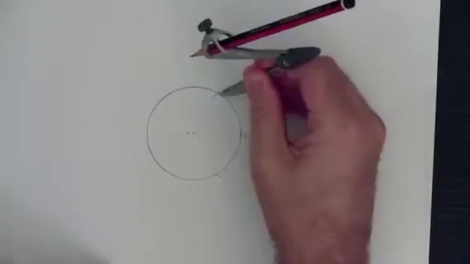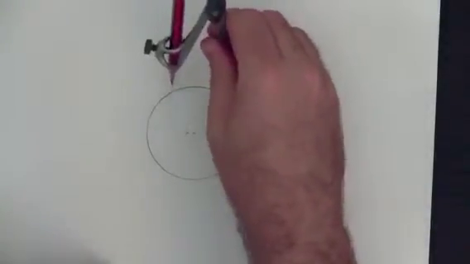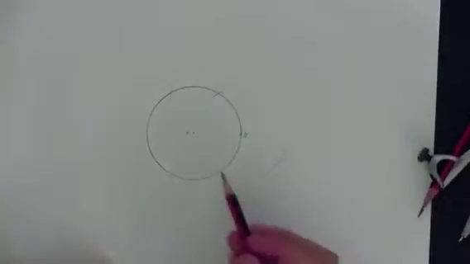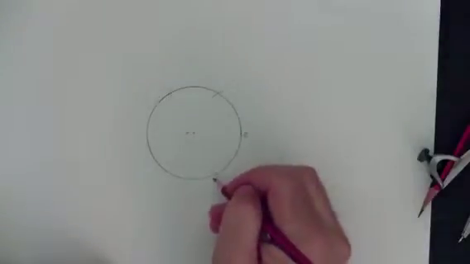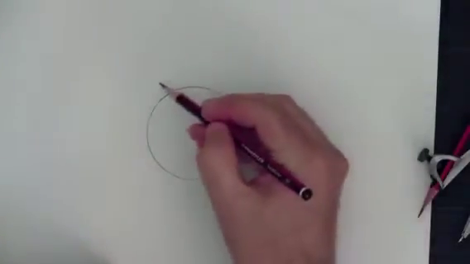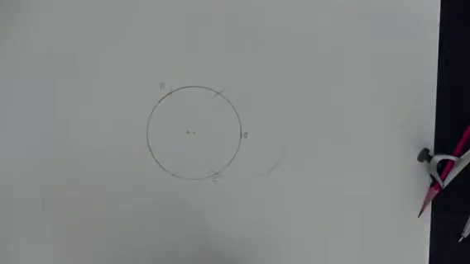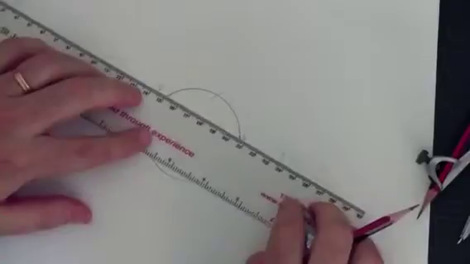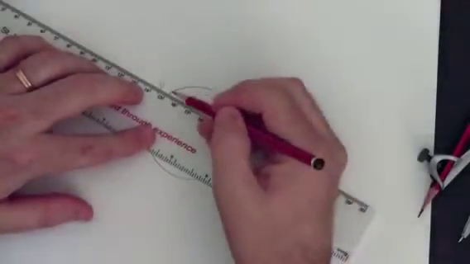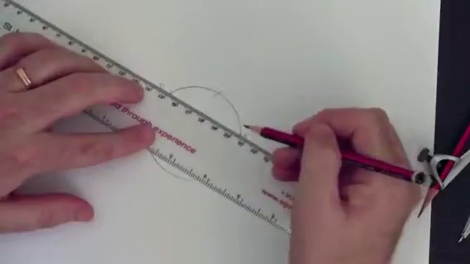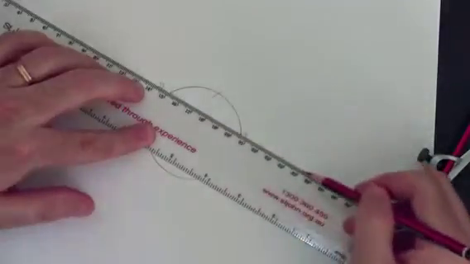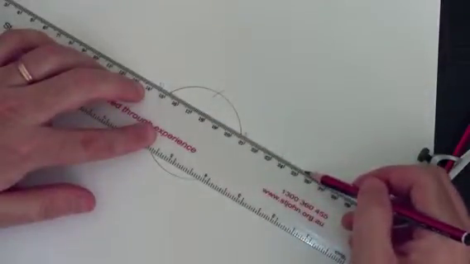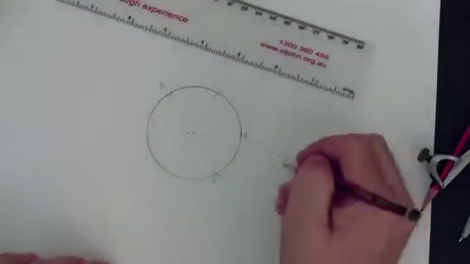I'll put the point of the compass here to find another point out there. So we've got a few points around the circle now. Let's give them names. We'll call this one C, and this one we'll call D. Then, with the ruler, we can draw a straight line from D through B and see where it intersects this arc here. Just there. Alright, let's give this point a name. We'll call it E.